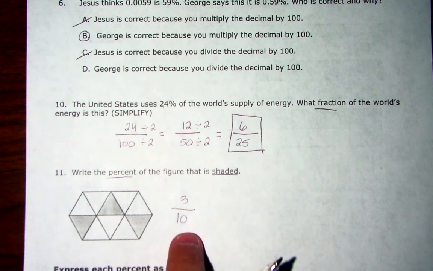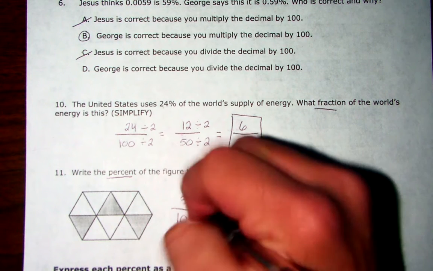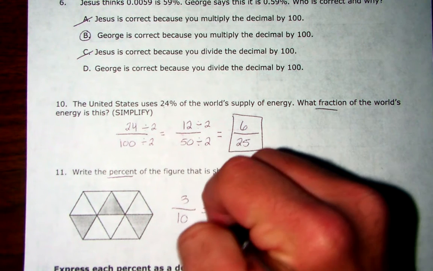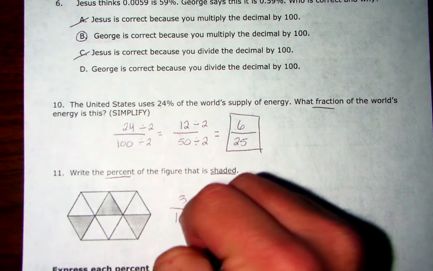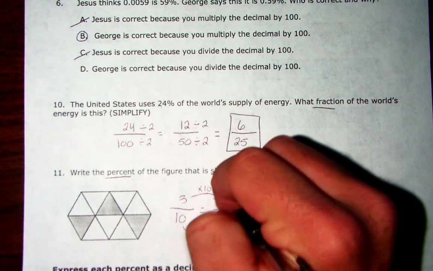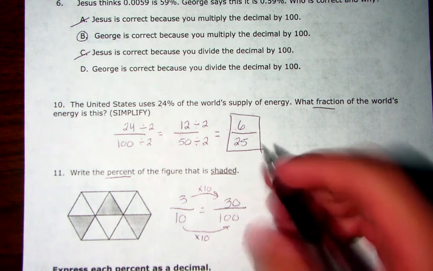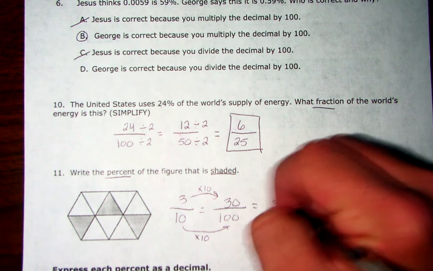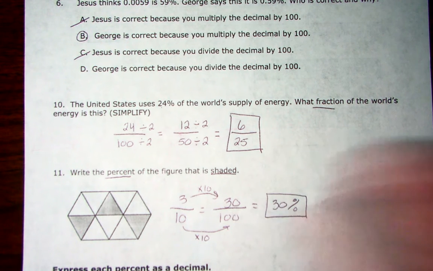Can I make an equivalent fraction here? Yes, I can. 10 can go into 100 10 times. So 3 times 10 would be 30. 30 over 100 is the same as 30%. There is your answer. Nice and easy. Alright.